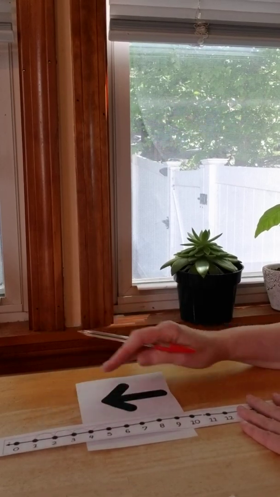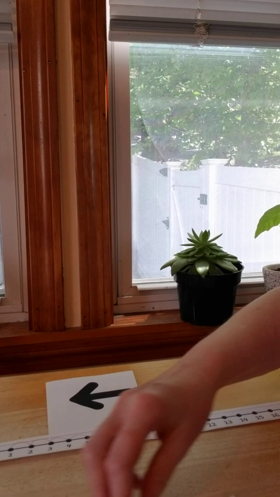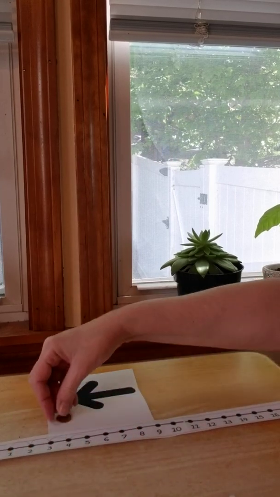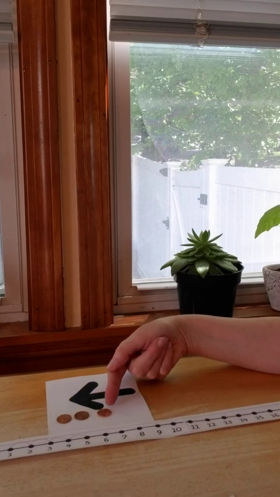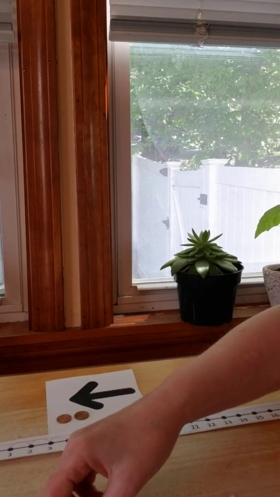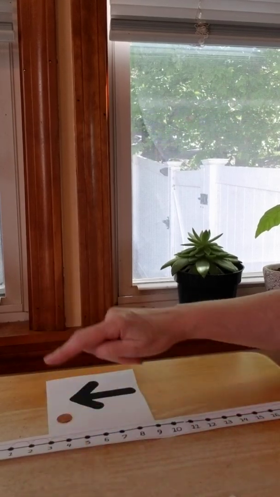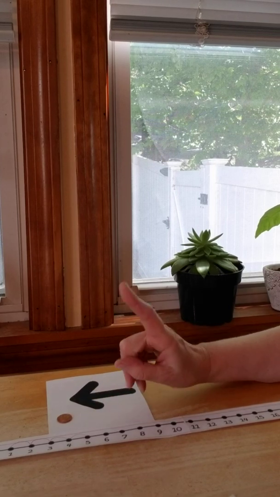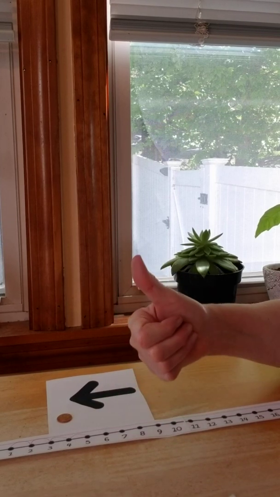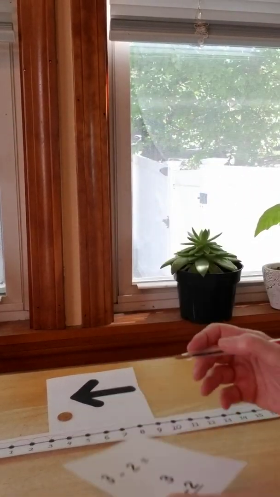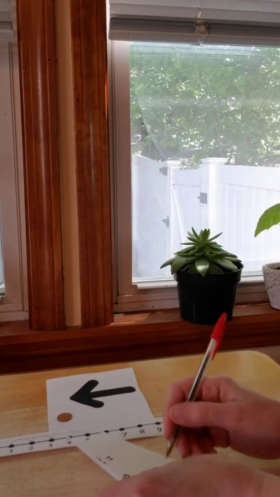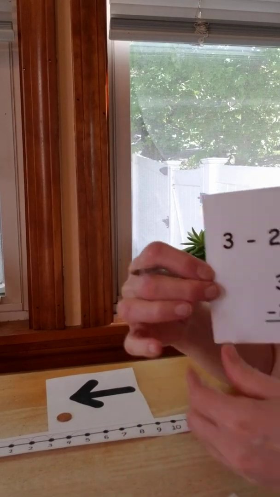It's 1. Let's check that out with the pennies. If I have 3 pennies and I take 2 away, 1, 2, how many do I have left? 1. Looks like we did a good job. So we would write on our paper, 3 minus 2 is 1.